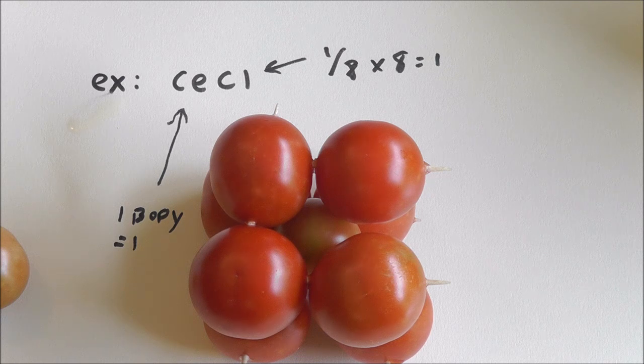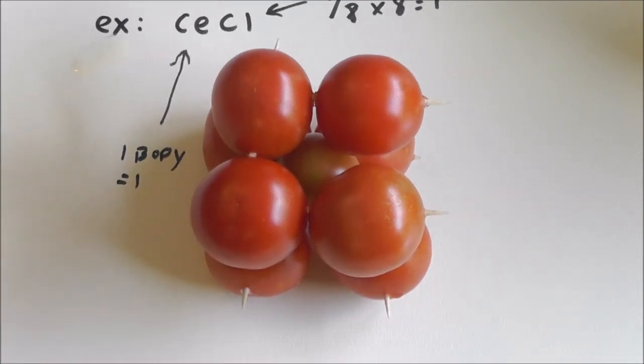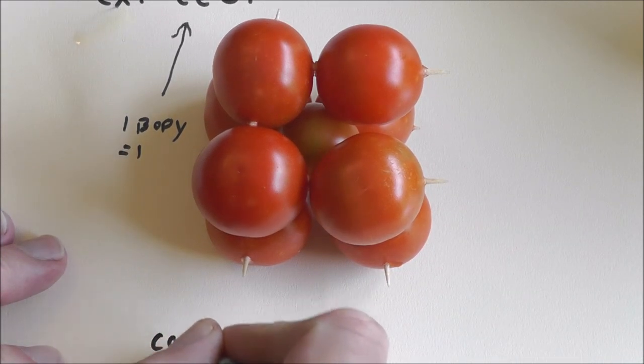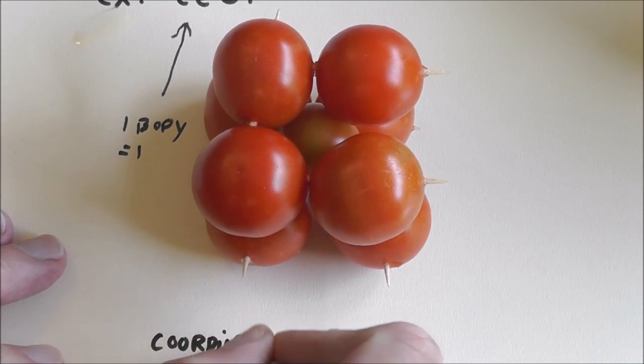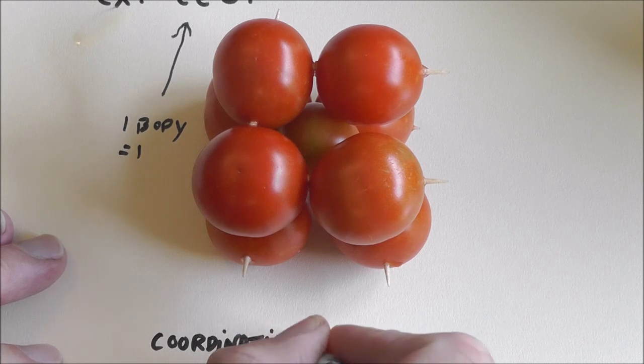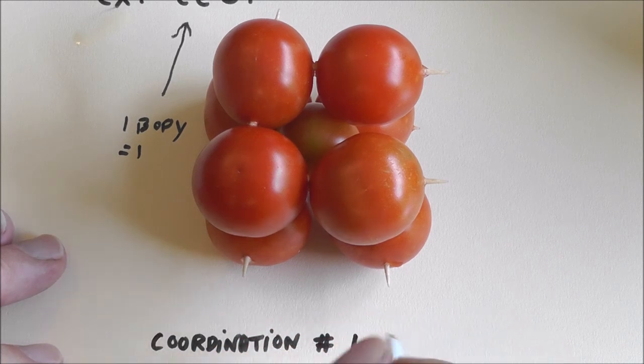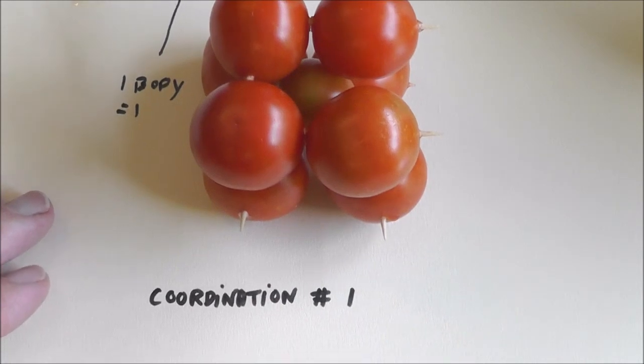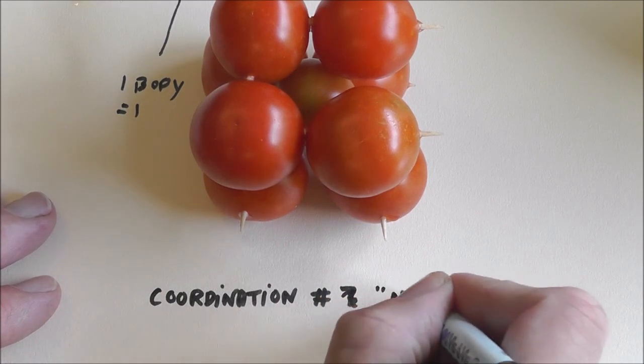There's another thing called coordination number, and I'm going to try to demonstrate it here with something that's 1-to-1. And folks, with tomatoes, that's all I can really get away with, something simple like this. Coordination number is the number of nearest neighbors.